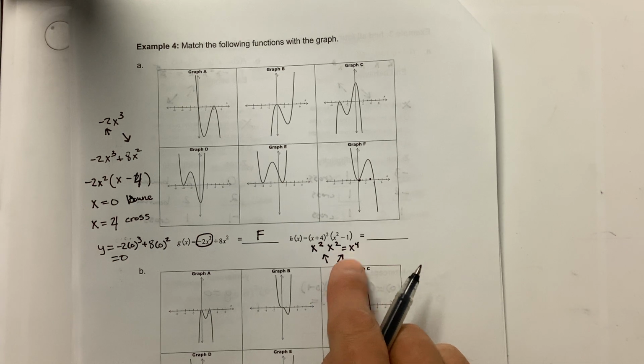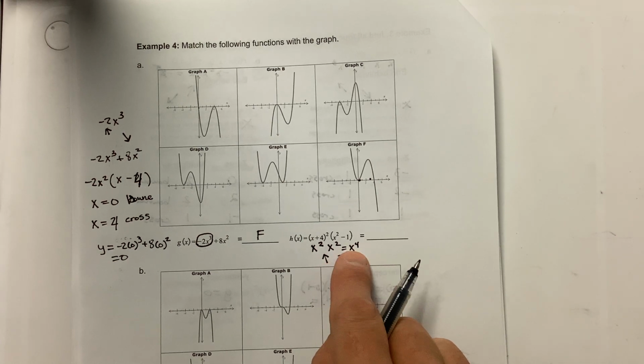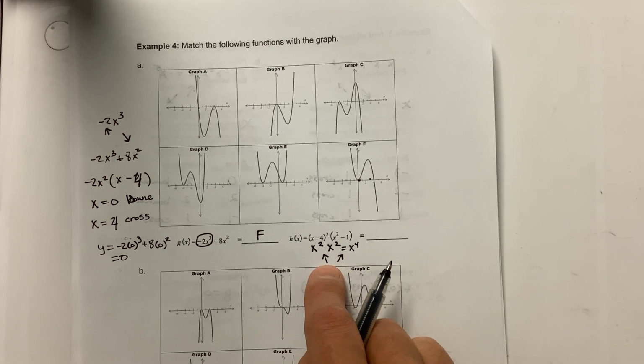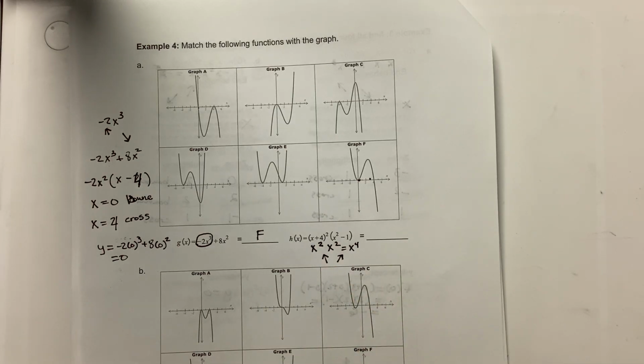The positive tells us that the right-hand side goes up, and since it's even, the left-hand side matches.